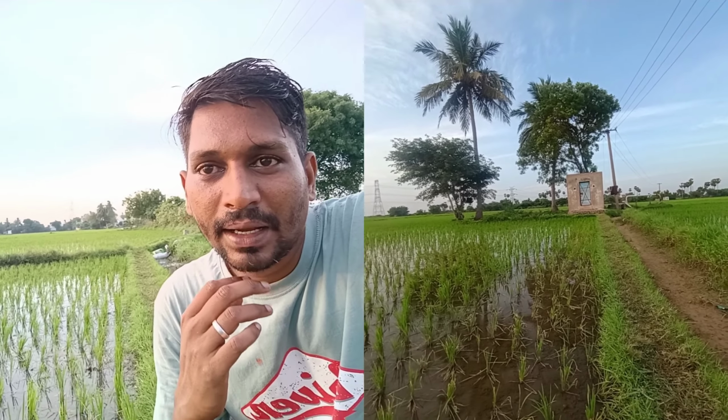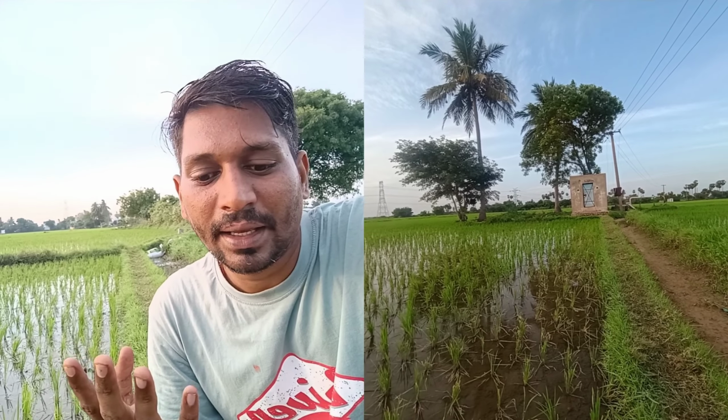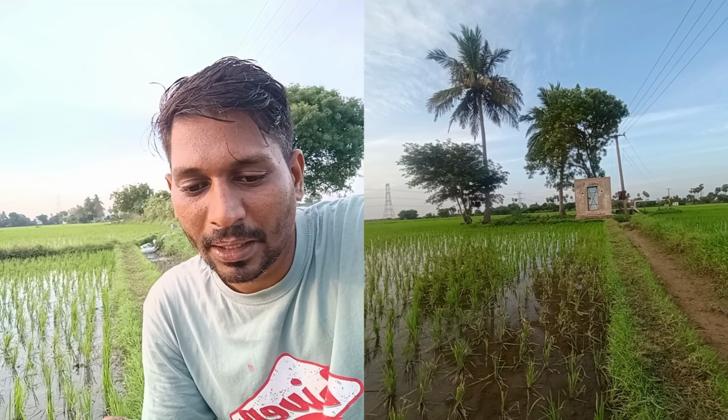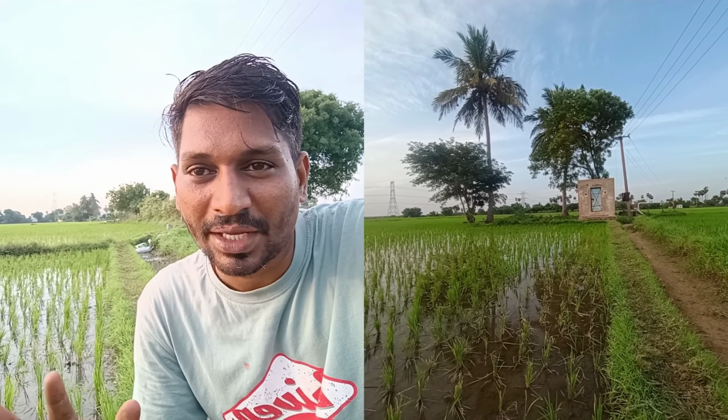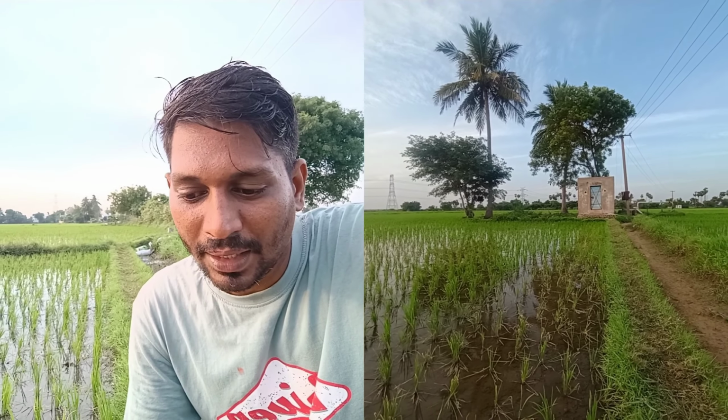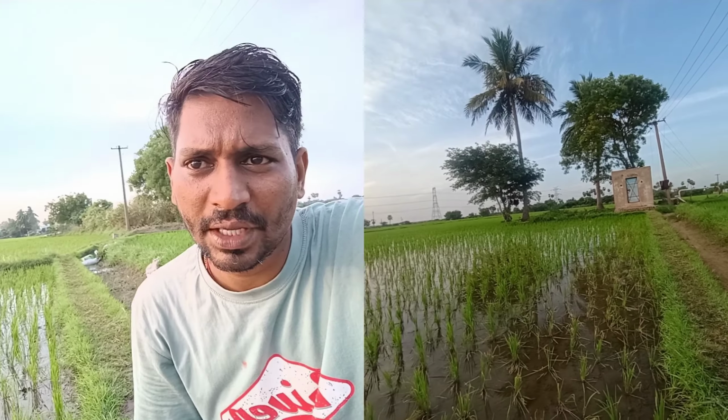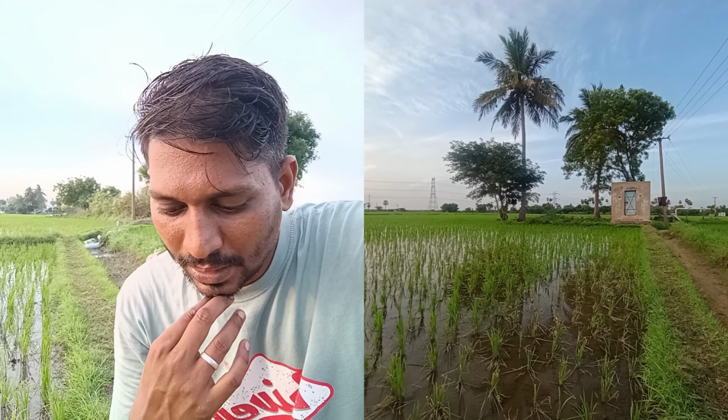Then the fertilizer. The fertilizer is nothing but phosphorus, urea, as they call it, and what I know is urea, phosphorus, potassium, all these I know. They apply it into the field, which they usually do manually.